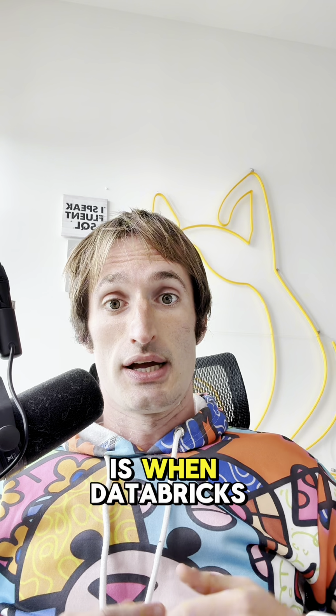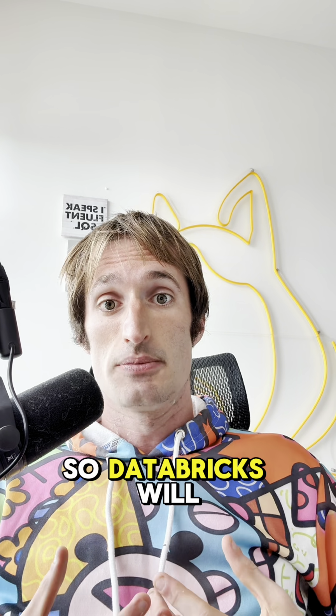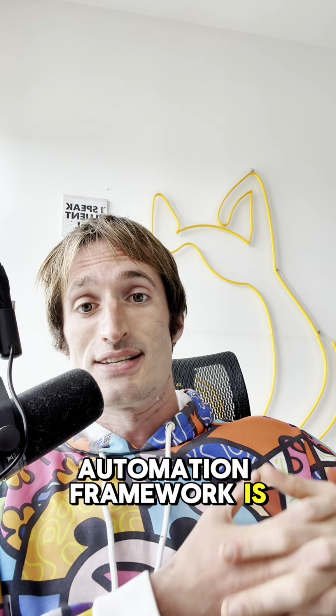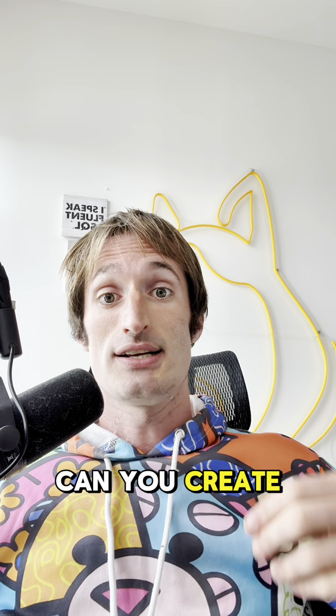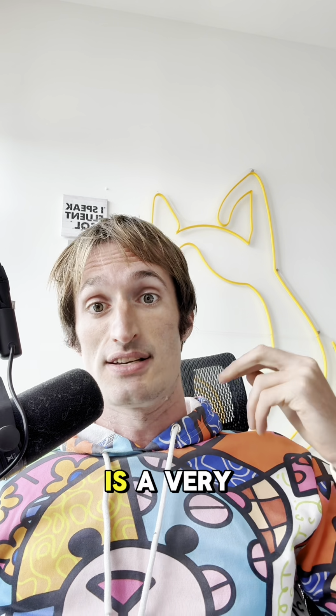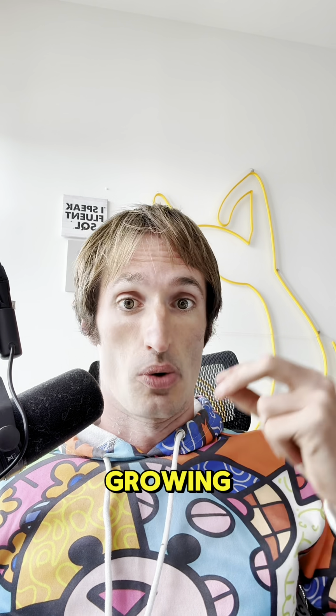So level 2 is when Databricks comes alive. Databricks will come alive through automations. Their main automation framework is Databricks workflows. Can you create a job and a data pipeline using Databricks workflows and Spark together in unison? If you can do that, that is a very powerful step in growing in level 2.